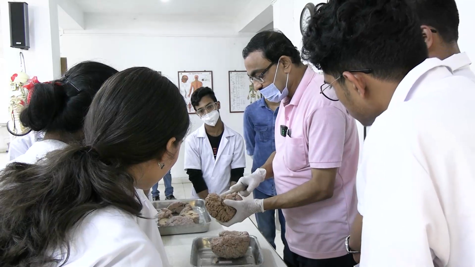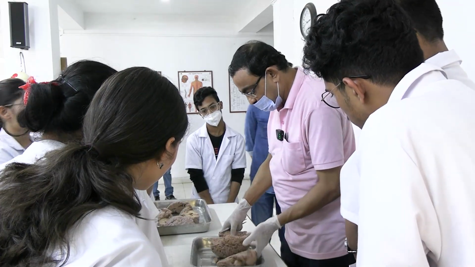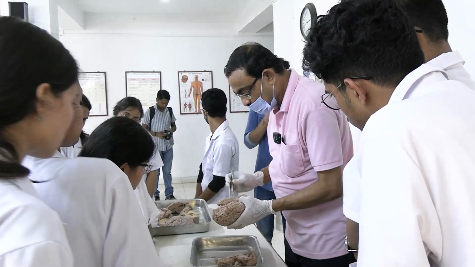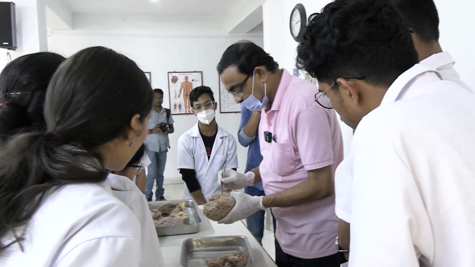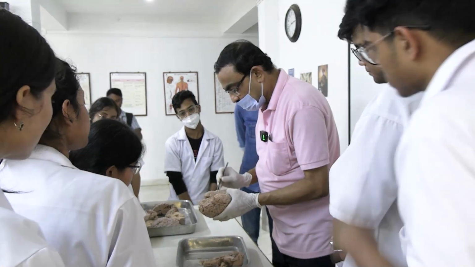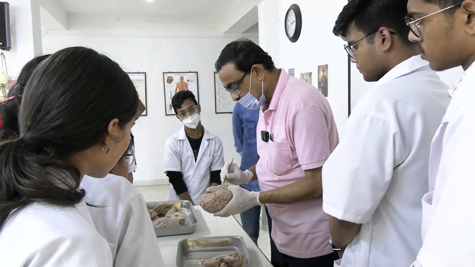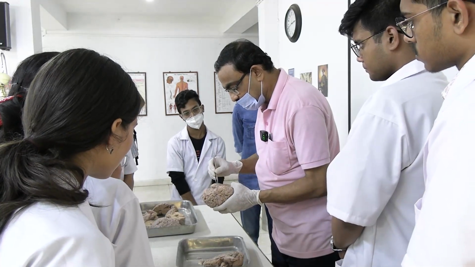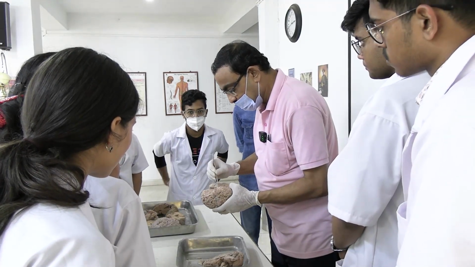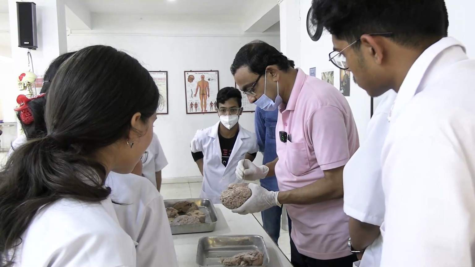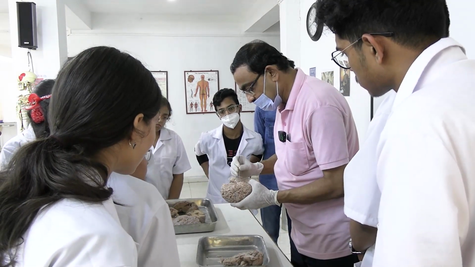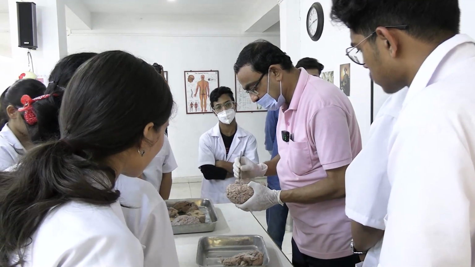This basilar artery divides into two posterior cerebral arteries. Posteriorly, we get the posterior cerebral artery; anteriorly, we get the anterior cerebral artery, and in between, we get the middle cerebral.